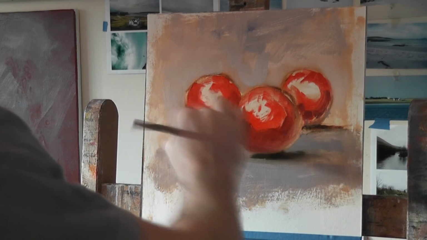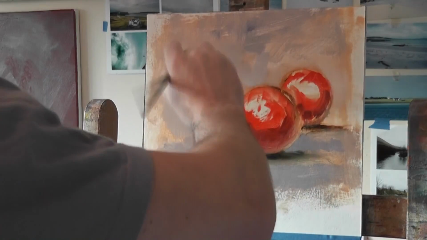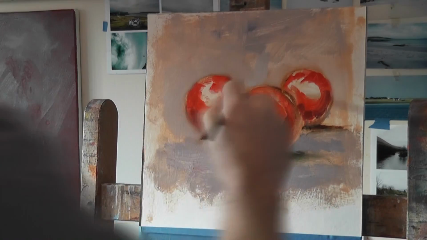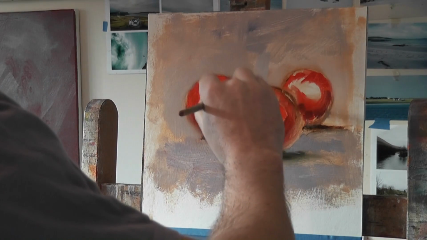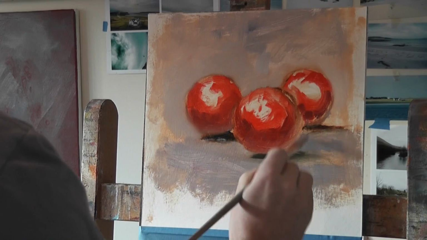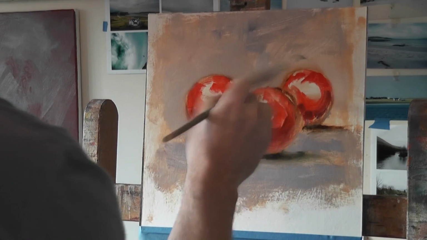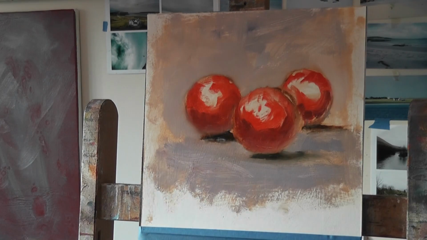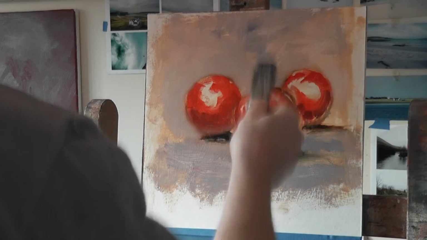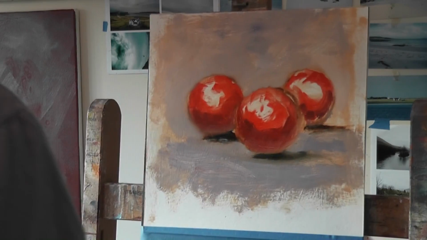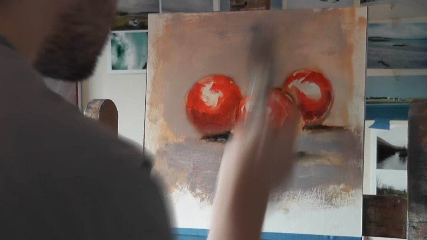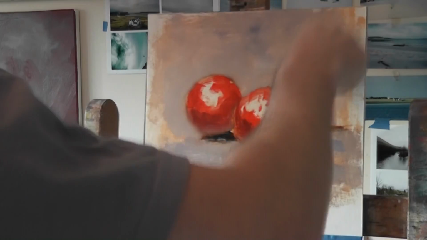All the edges and where the objects lie and the accuracy of them can all be adjusted later on, and what's more important is that we get the transition of light and shade and an expressive use of brushes and brushwork.